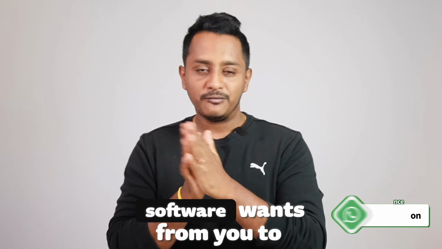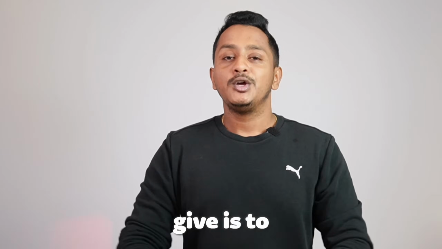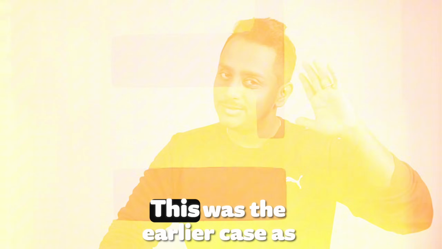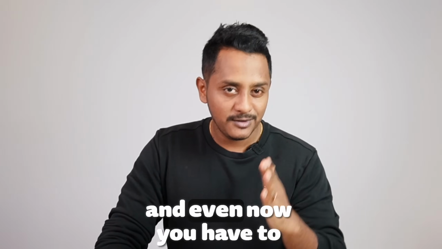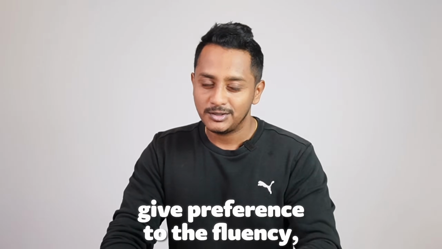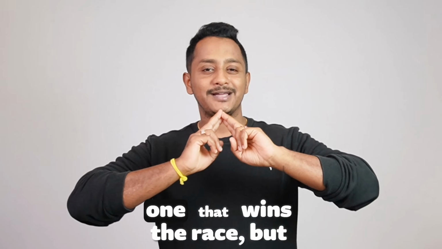The first strategy the software wants from you is to give preference to the fluency. This was the case earlier as well, and even now you have to give preference to the fluency, meaning fluency is the one that wins the race.